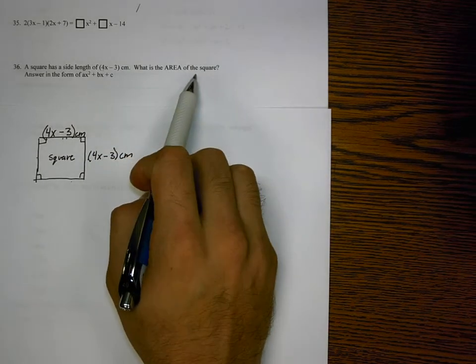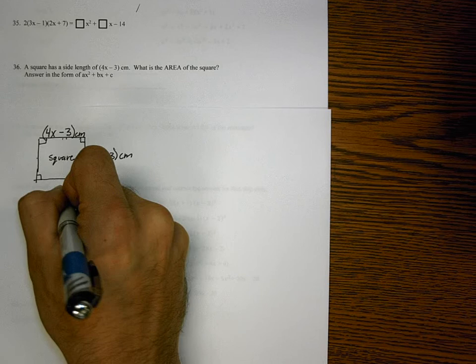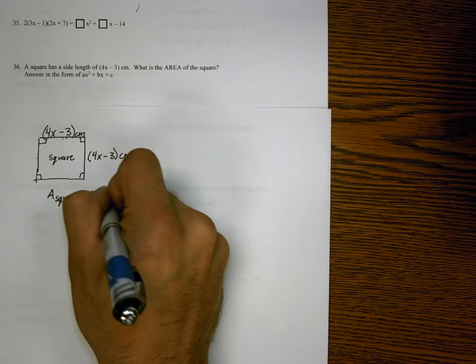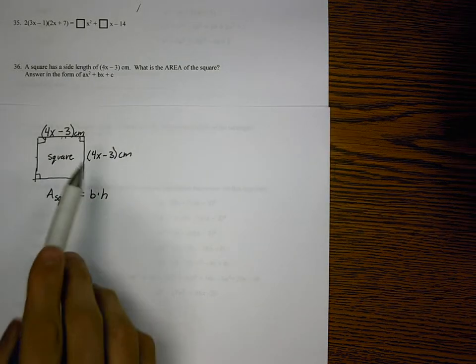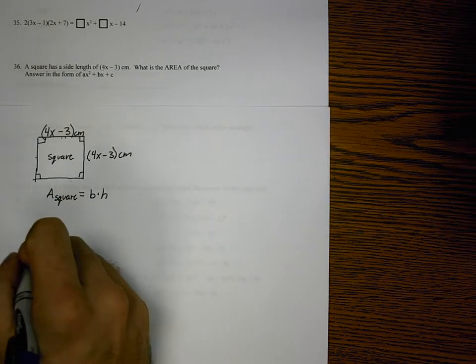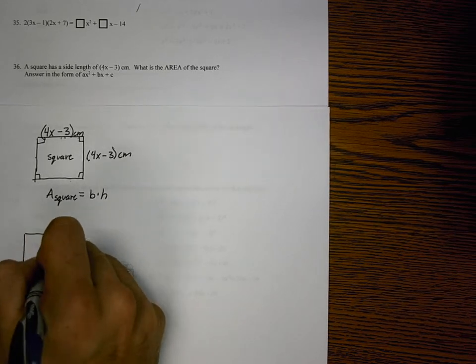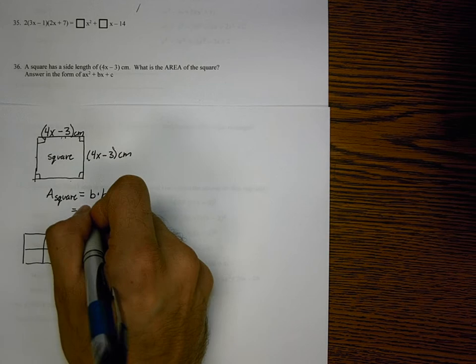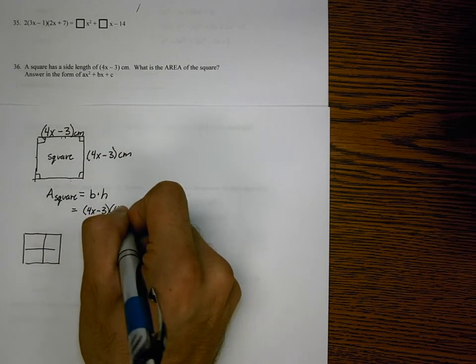Well, area for a square is the base times the height, right? So now we have a base and we have a height. We have base times the height.